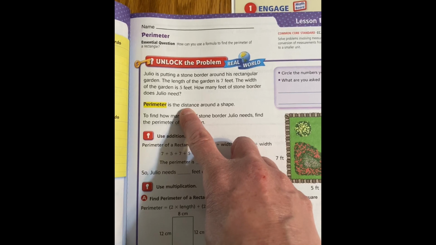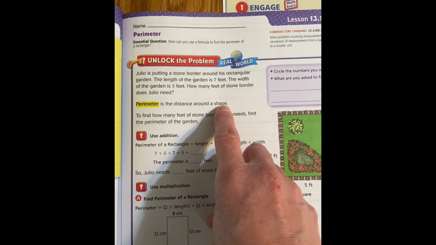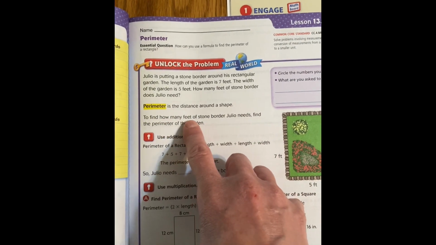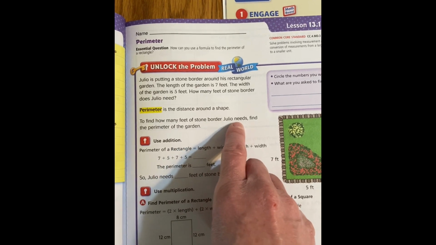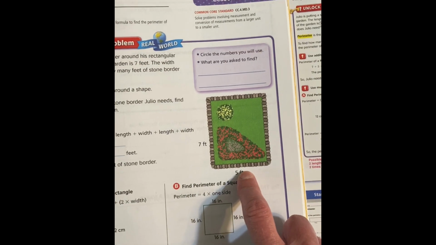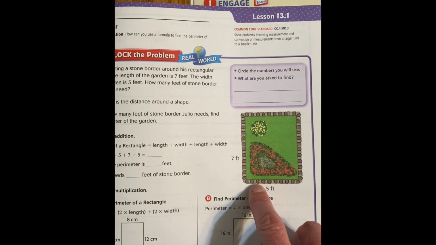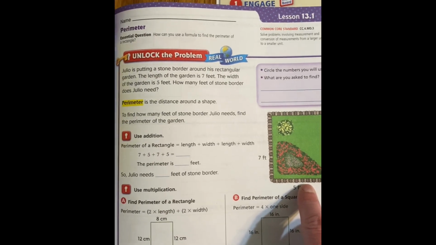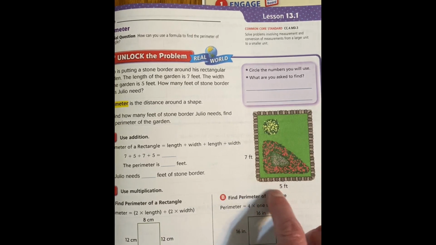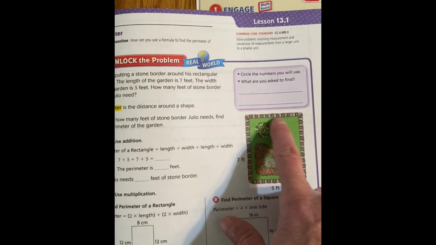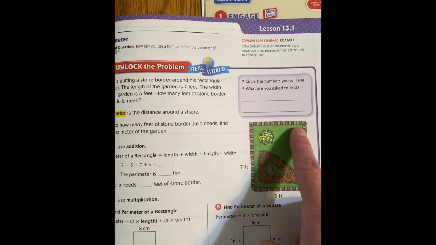Perimeter is the distance around a shape. So to find how many feet of stone border Julio needs, find the perimeter of the garden. It's always a good idea to draw a picture of what that might look like. Yours would just be a quick sketch probably, but this is kind of pretty. As they said, width 5 feet, length 7 feet. So if this is 5, then this is 5. If this is 7, then this is 7.